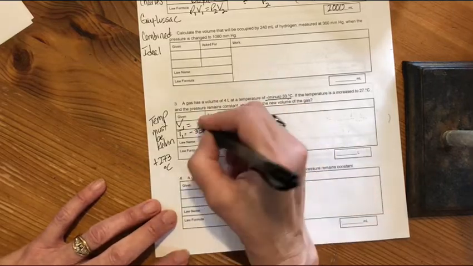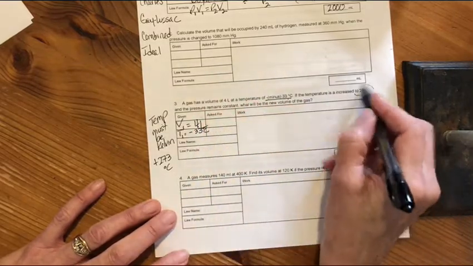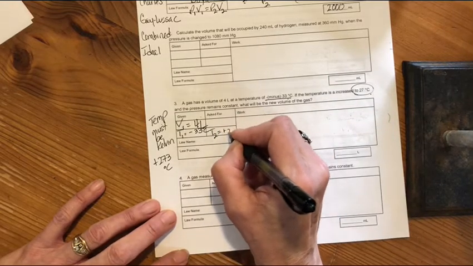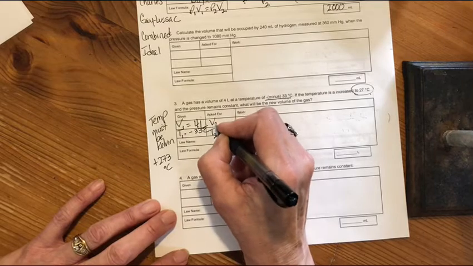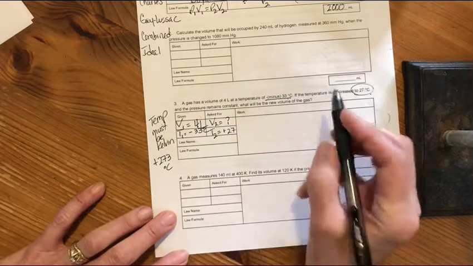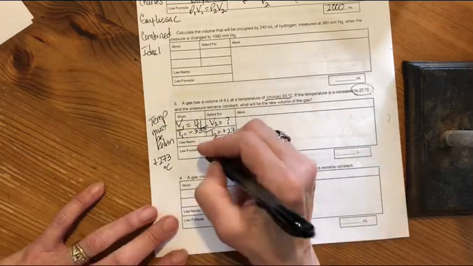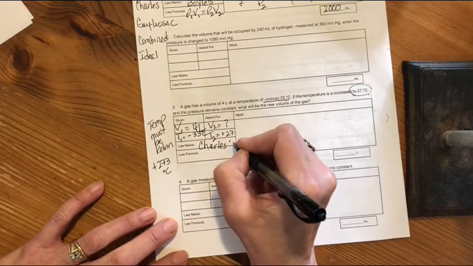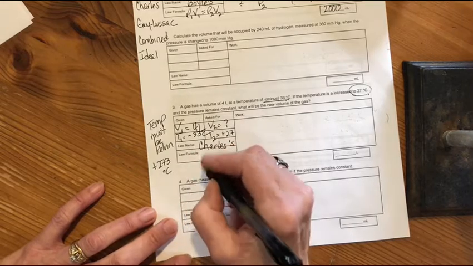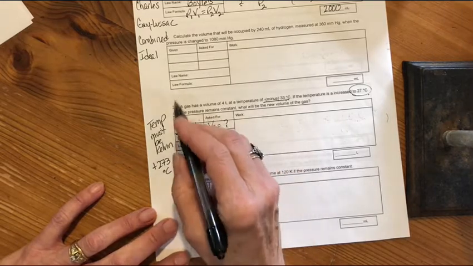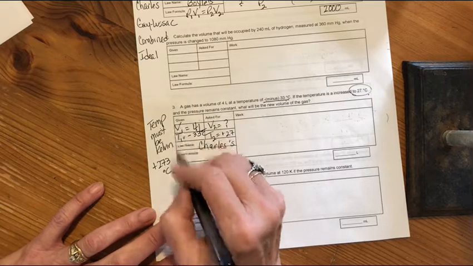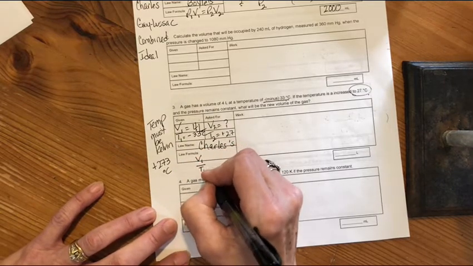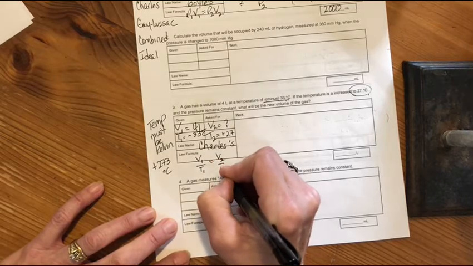So the first volume is 4 liters. The temperature is increased to 27, so the new temperature is a positive 27, and we're trying to find the new volume again. This time we have volume and temperature, and hopefully you know that that's Charles's law. And that is a direct relationship. Increased temperature, increased volume; decreased temperature, decreased volume. So this is going to be in fraction form: V1 over T1 equals V2 over T2.